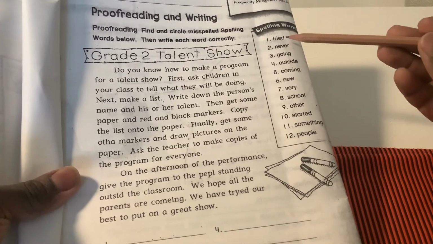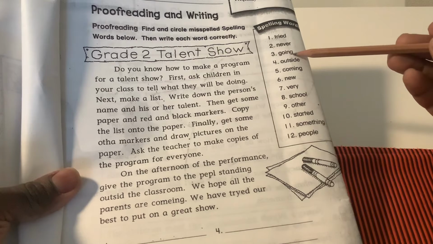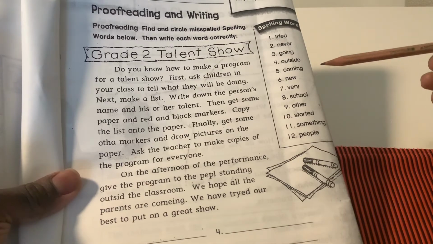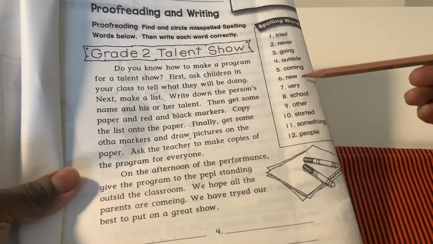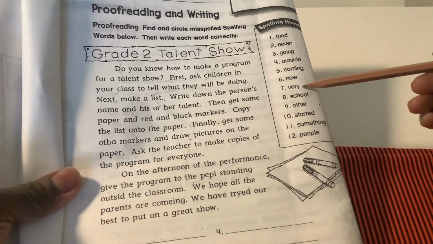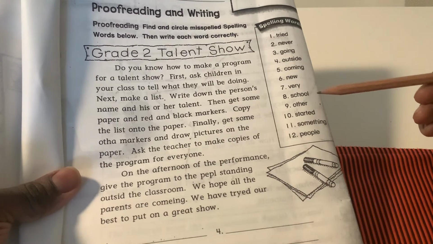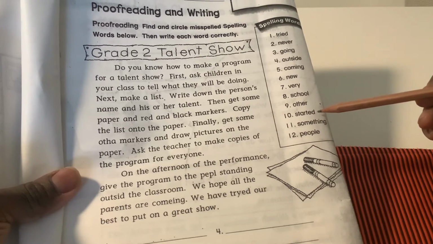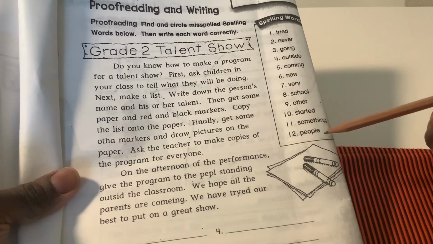Number 1, tried. 2, never. 3, going. 4, outside. 5, coming. 6, new. 7, very. 8, school. 9, other. 10, started. 11, something. 12, people.